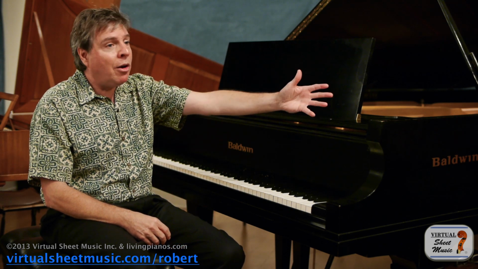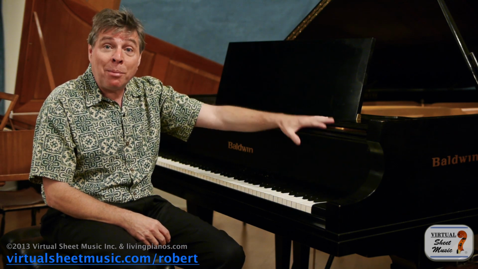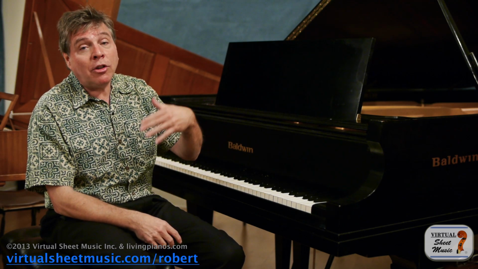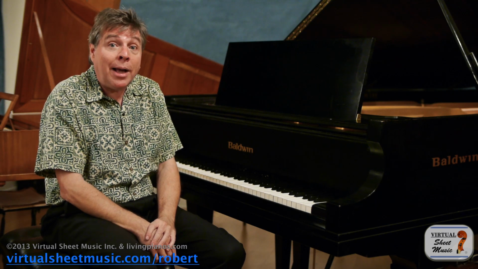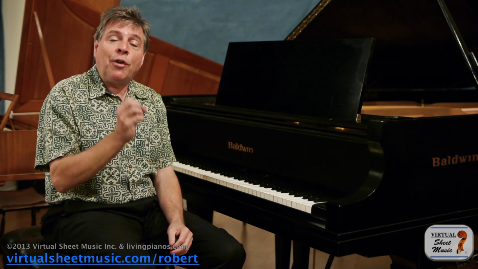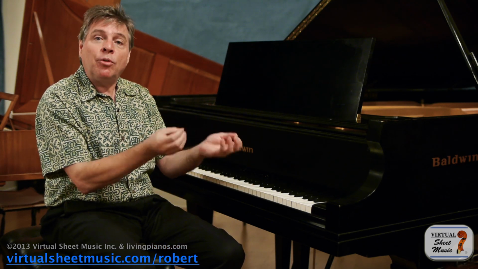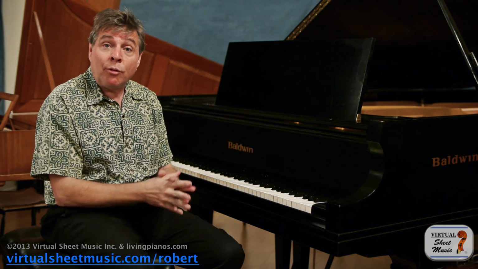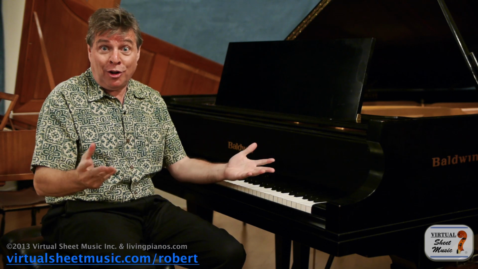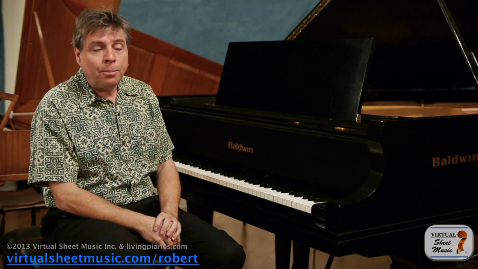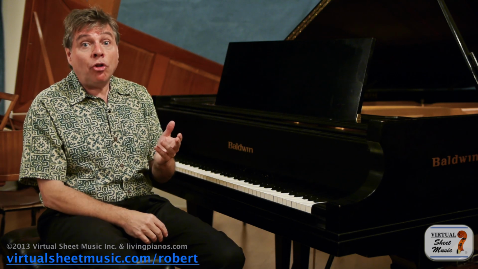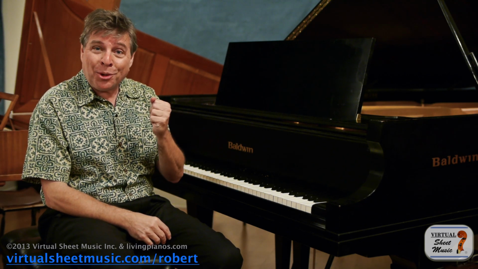You have one theme in the key of the piece, in this case F major, and then you have a contrasting theme, often in the dominant, but in this case in the relative minor of D minor. Now, it's very important to delineate the sound and whole mood of your two themes of your exposition, your first section of your piece.